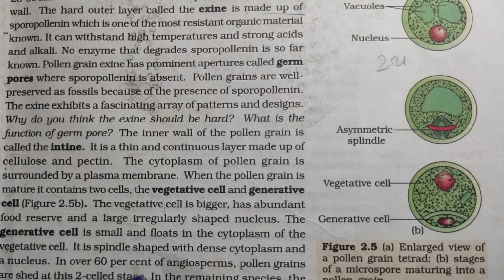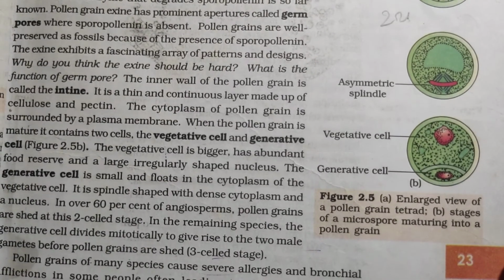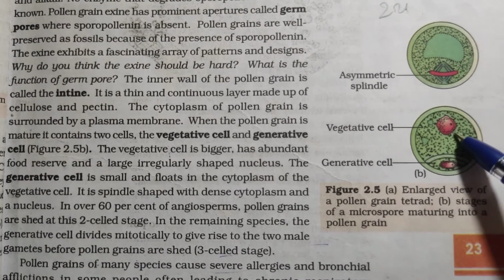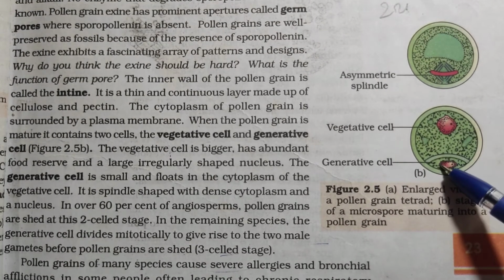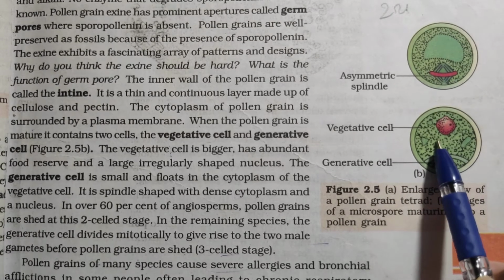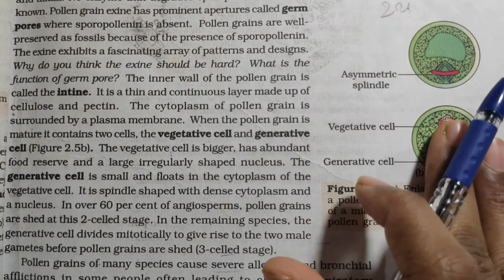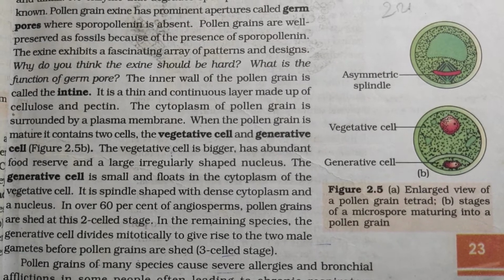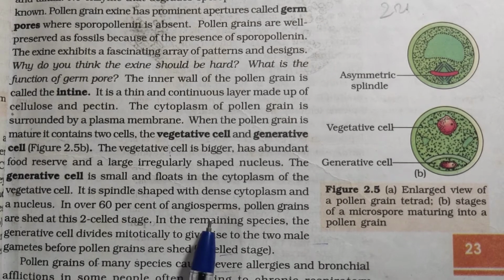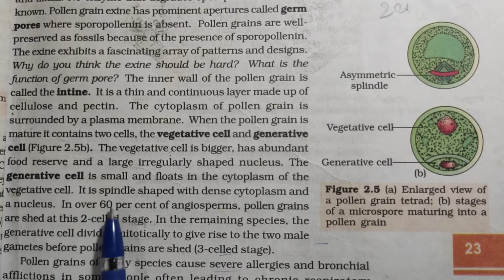In over 60% of angiosperms, pollen grains are shed at the two-celled stage. Okay, are you getting what you understood now? See, the pollen grain has one vegetative cell and one generative cell. Two cells are present. If the pollen grains at this stage are dehisced from the anther, we are going to call it the two-celled stage. Over 60% of all angiosperms, all flowering plants, are going to shed pollen grains at the two-celled stage.